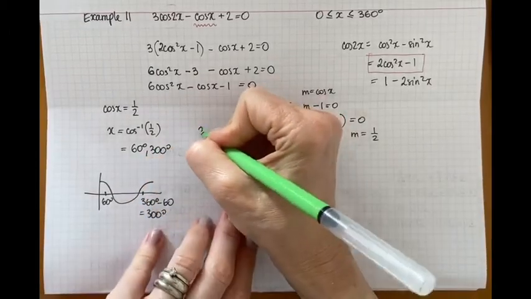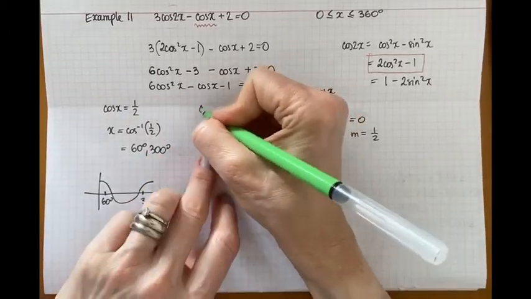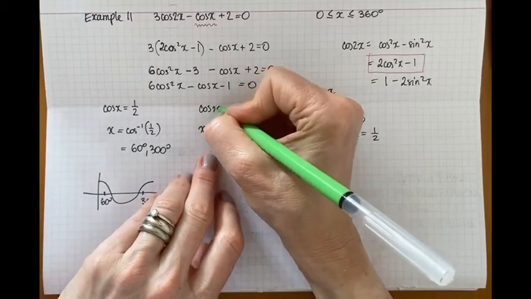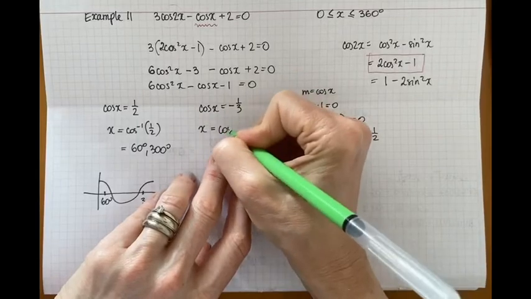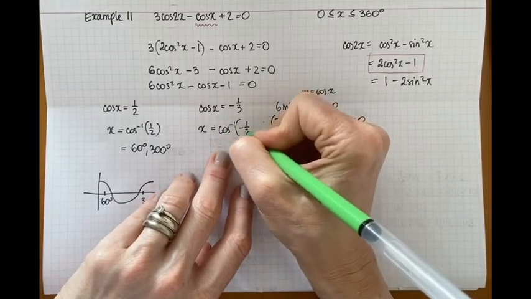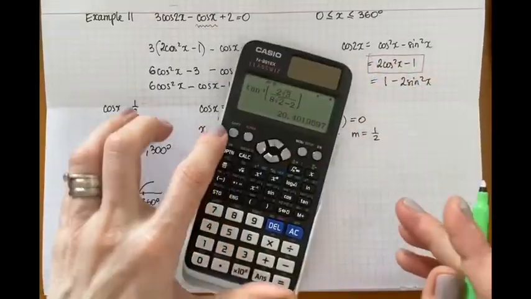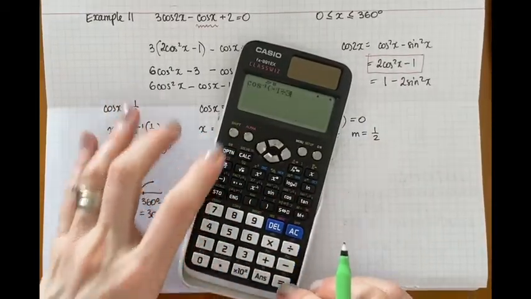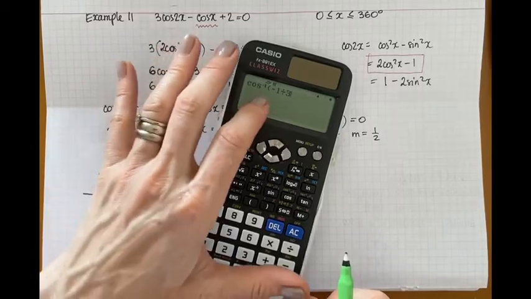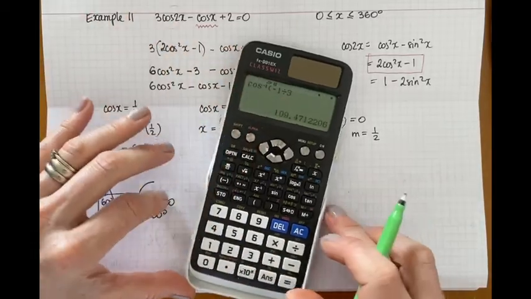The second one is going to be cos x is equal to minus 1/3. We do cos inverse of minus a third. If you don't want to use the fraction button, just put minus 1 divided by 3. That means a third.